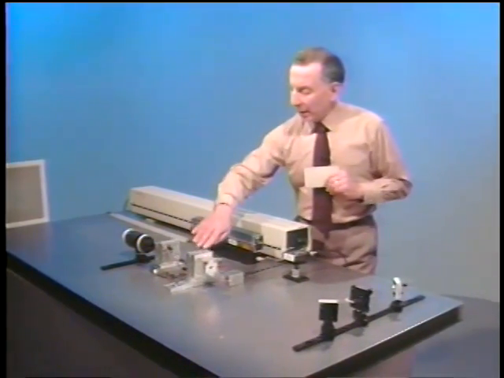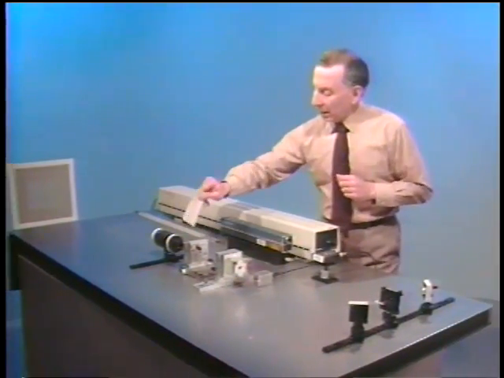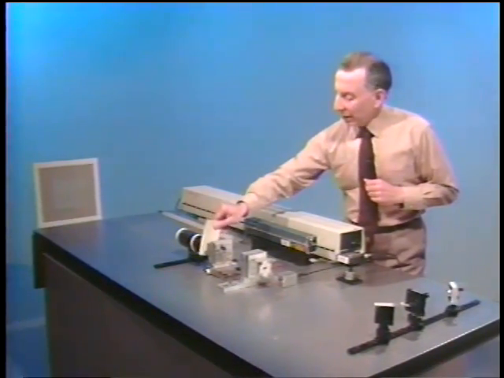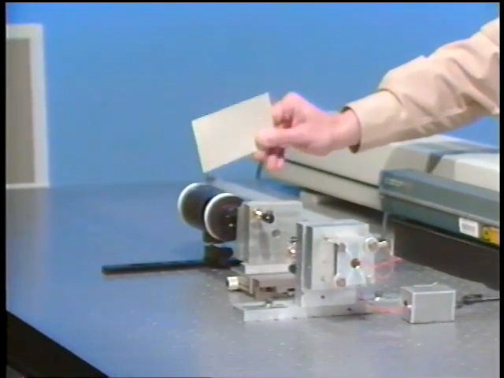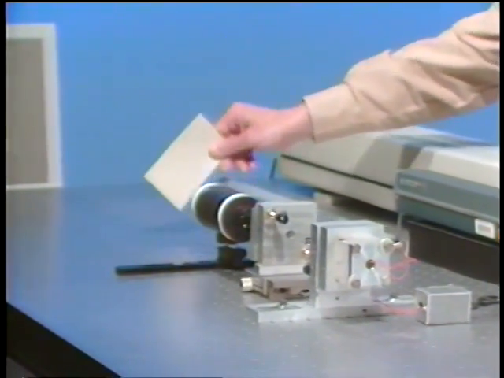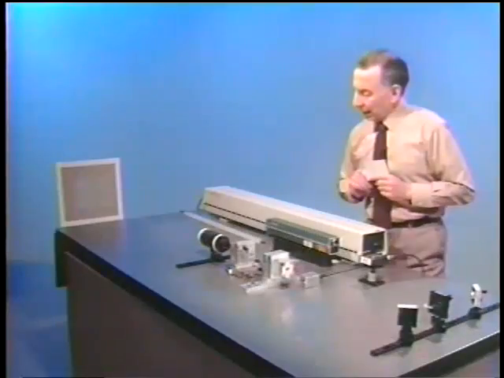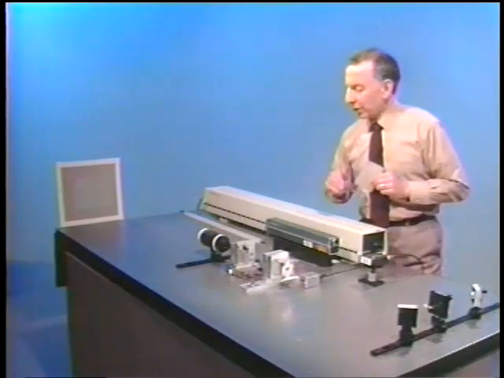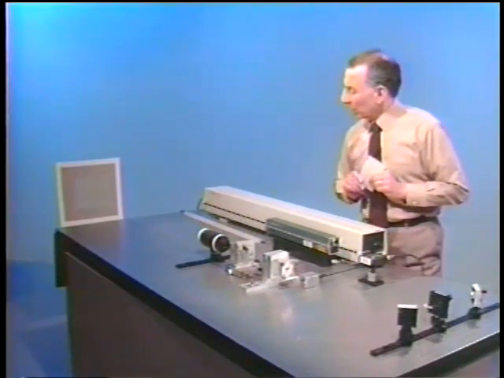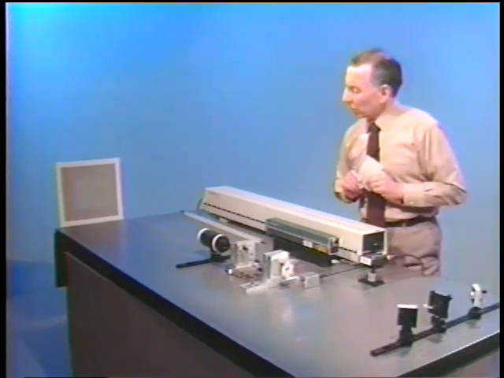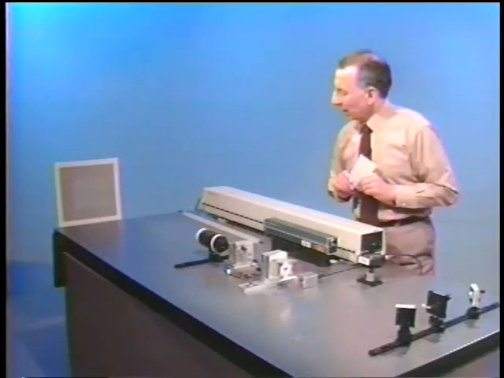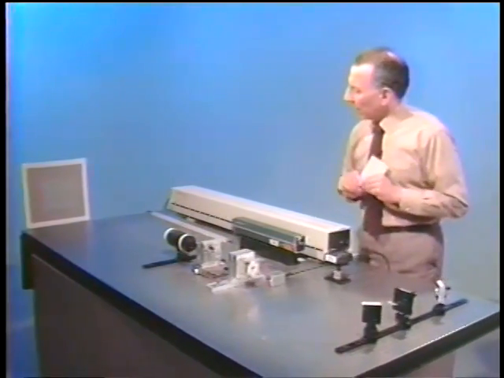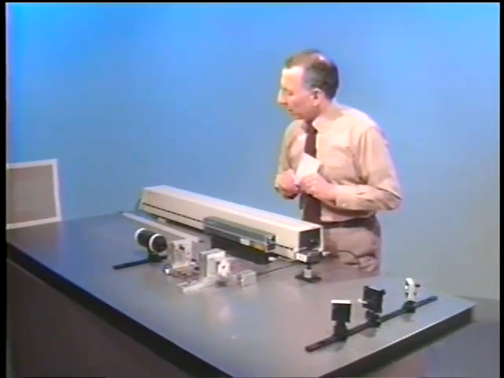Now, the output of the cavity is over here, and we're going to expand it by this lens here, and then onto the screen. Since the laser is pretty weak, we're going to have to dim the room lights to look at the output transmitted through the cavity. So now we'll dim the lights and see what we can see on the screen.